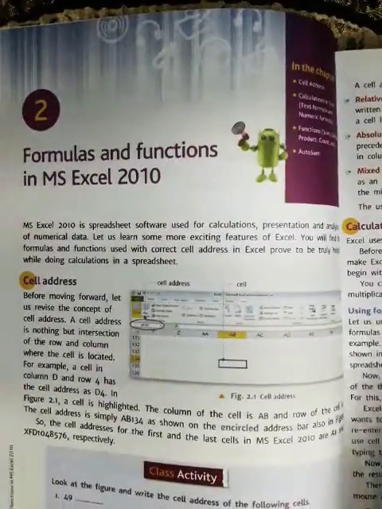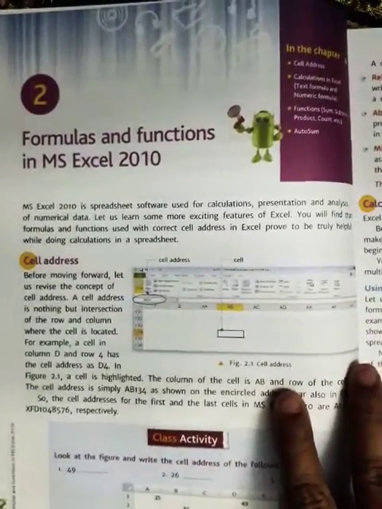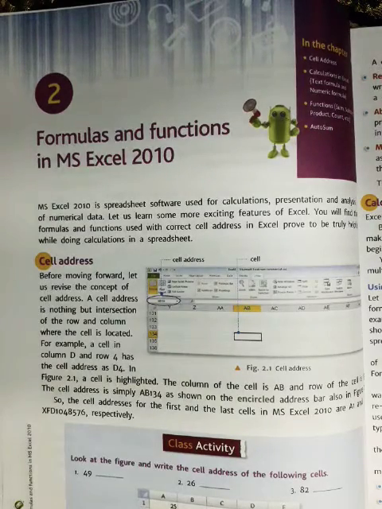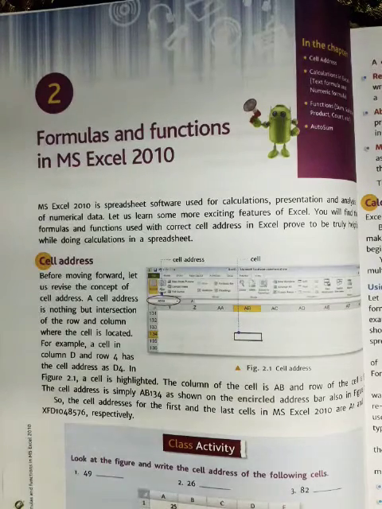The second chapter is a very interesting chapter, because in this chapter we will learn about MS Excel, and MS Excel gives us the facility to calculate and manipulate data related to arithmetic, logic, and statistics with very much ease.